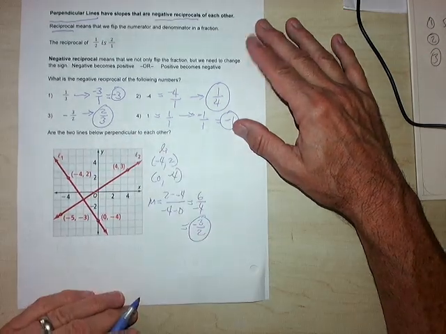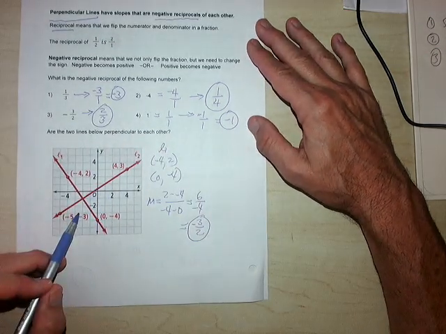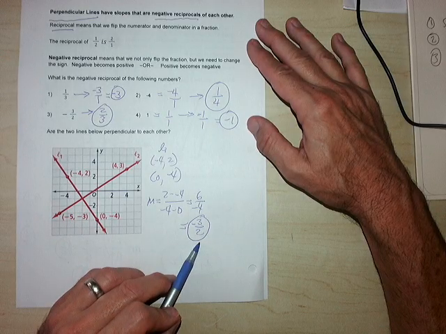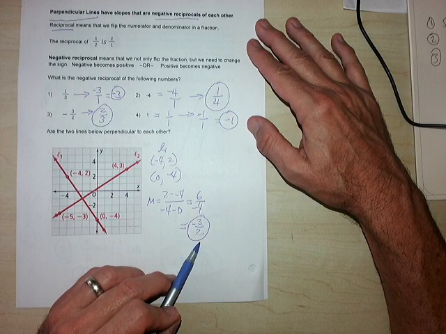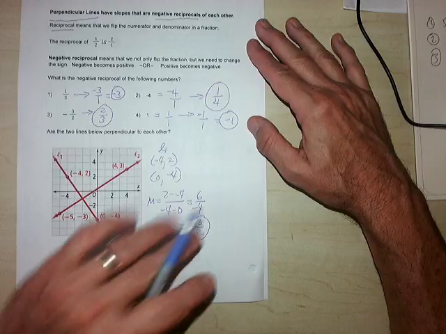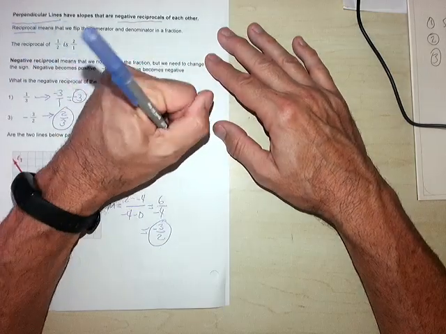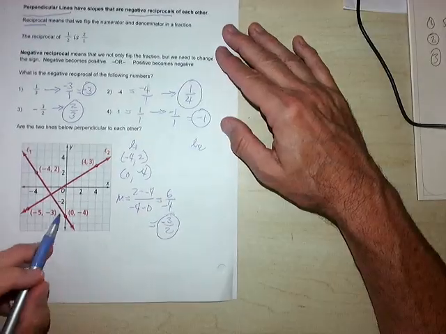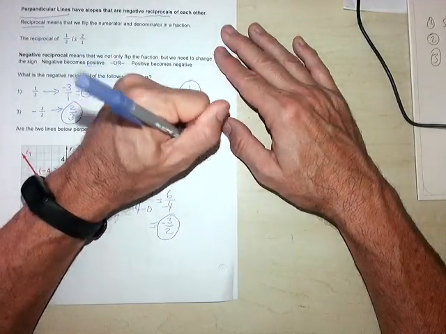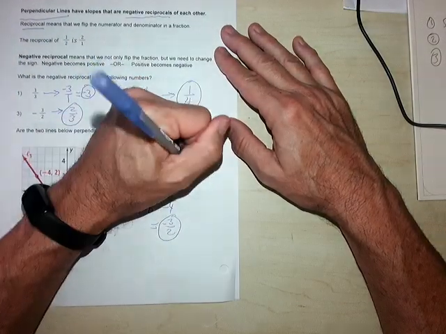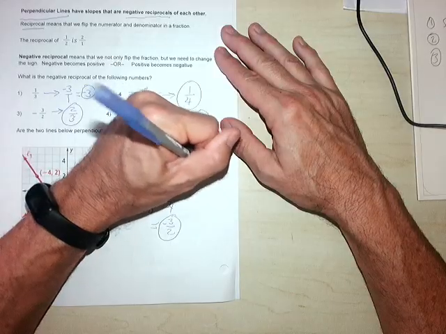Okay? So what would L2 have to be to be perpendicular to this line? Okay, it's got to be, flip it, right, and change the sign. So it'd have to be 2/3. So if L2 is 2/3, we know they're perpendicular. 4 comma 3 and negative 5 comma negative 3.